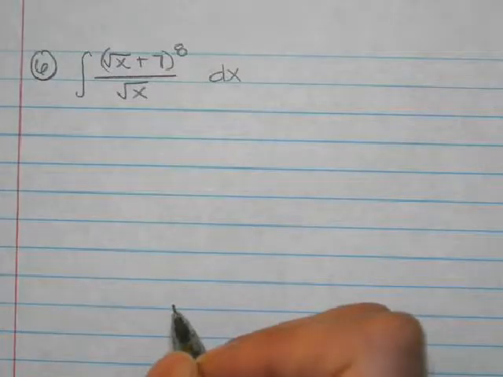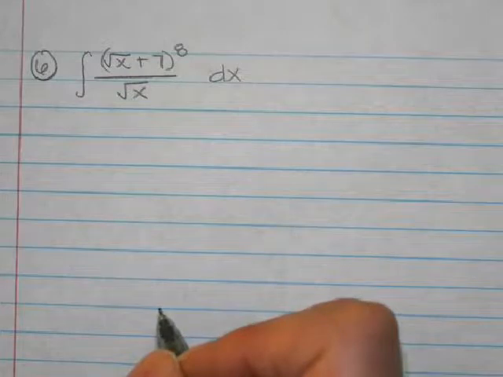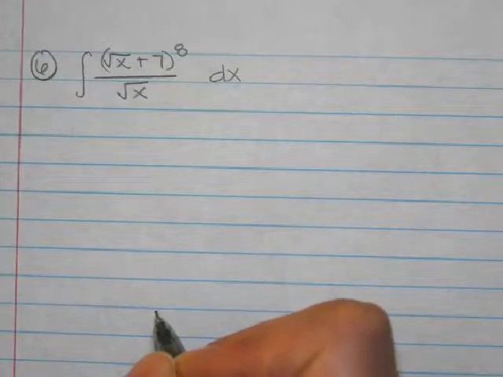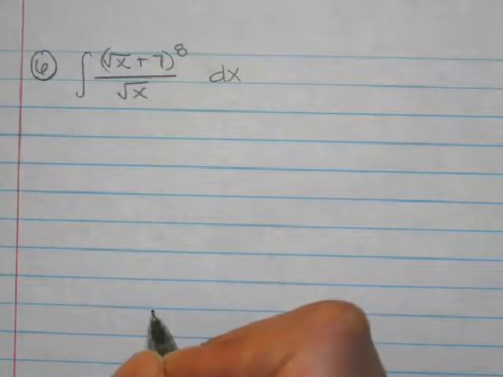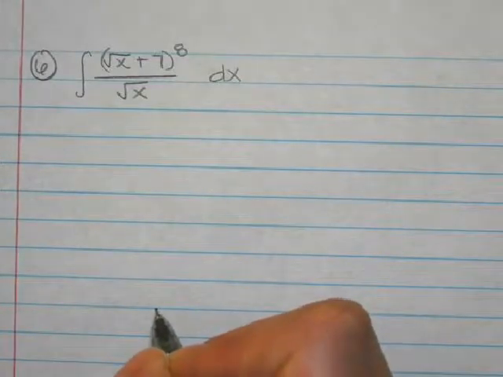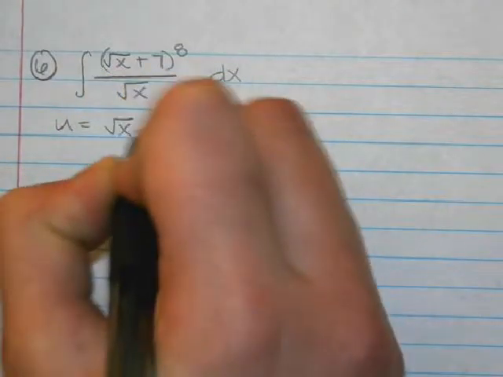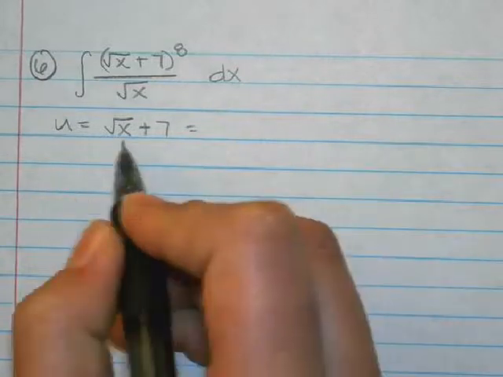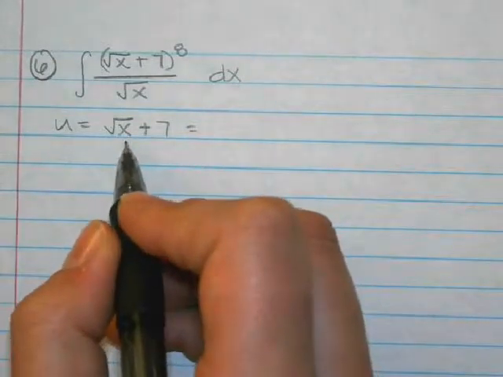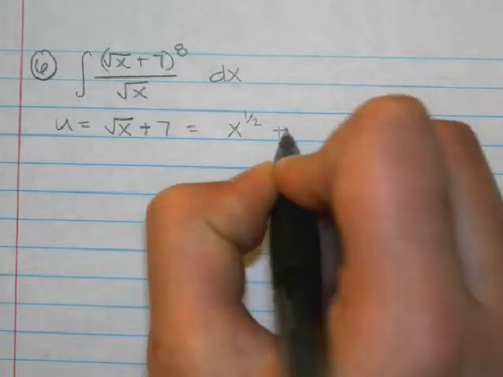Okay, so the first thing we need to do is figure out what we could call the inside of the function and then what we call the derivative of the inside of the function. Okay, so for number 6, what part looks like it's probably the inside? Okay, so u is the square root of x plus 7. When I take the derivative of that, I'm going to have a hard time with that square root. And so I'm going to call this x to the 1/2 plus 7.